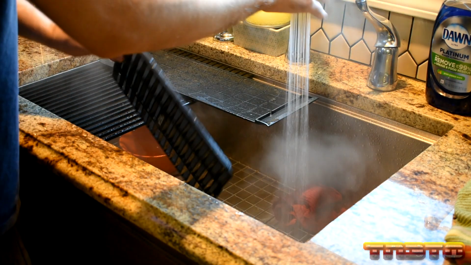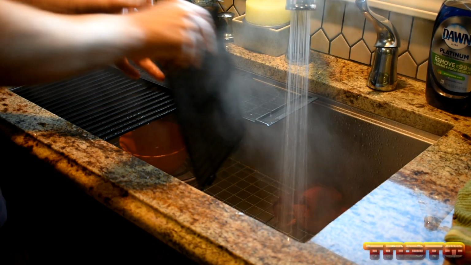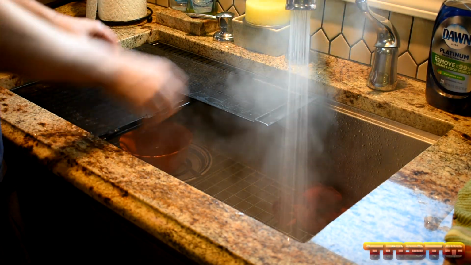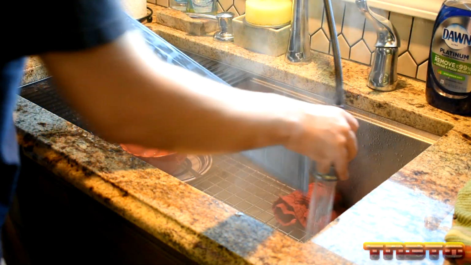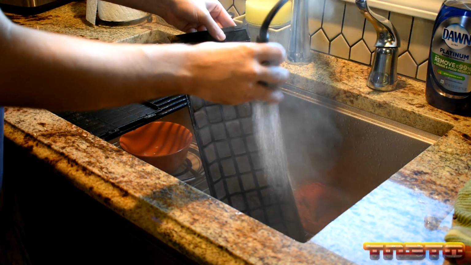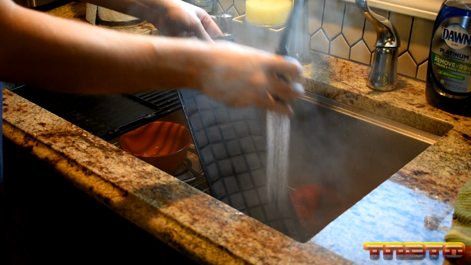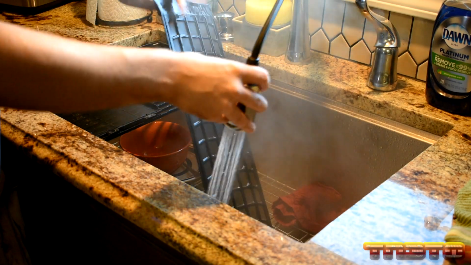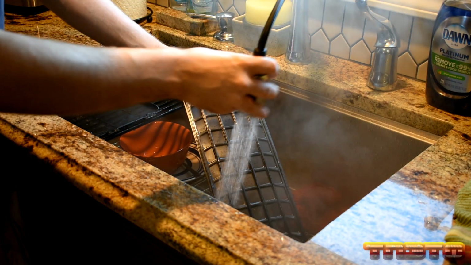So I find the best way to clean these type of filters is just run it under the sink and then let the filters air out completely, air dry, and then put them back in. Obviously, do not put them in right after you wash them out, right? Because water, you gotta wait until it fully dries.